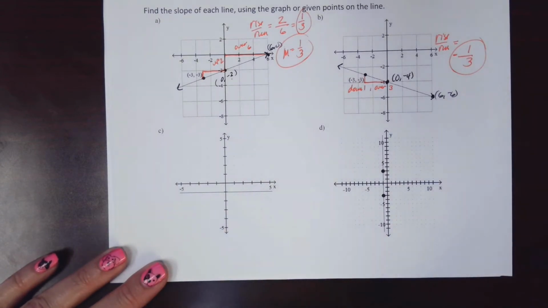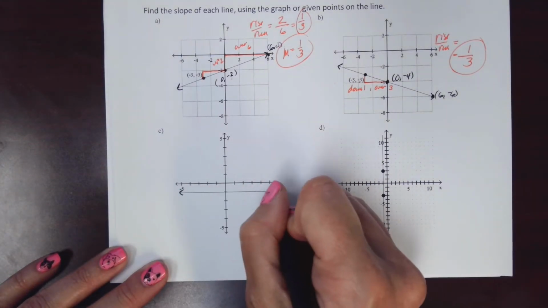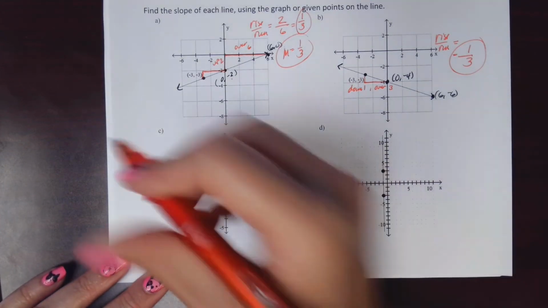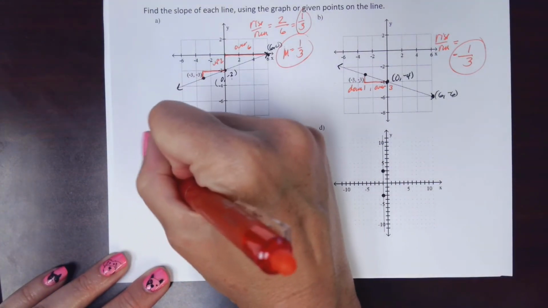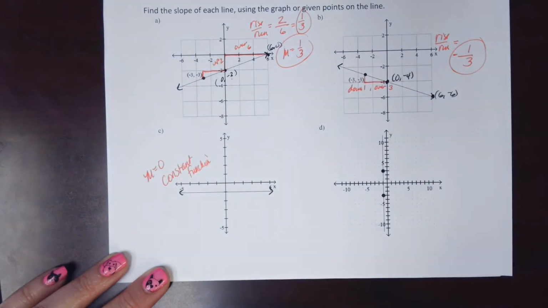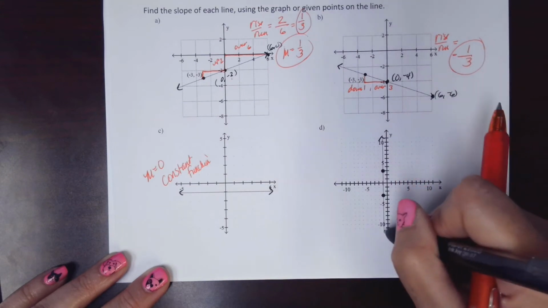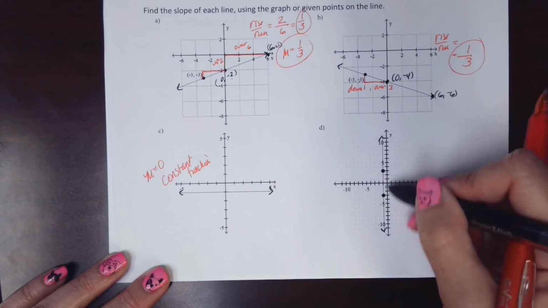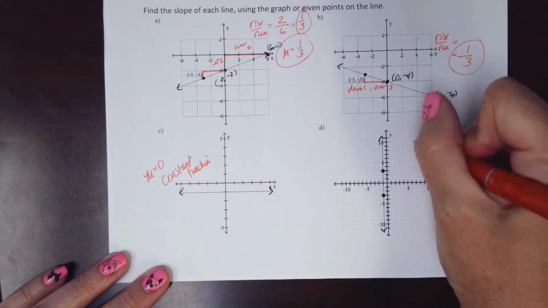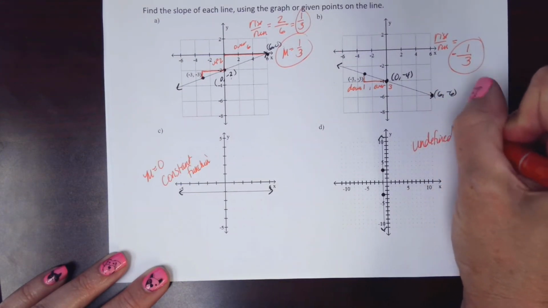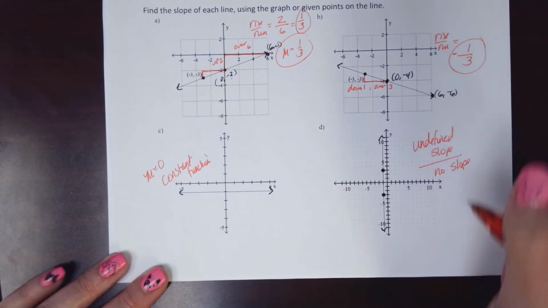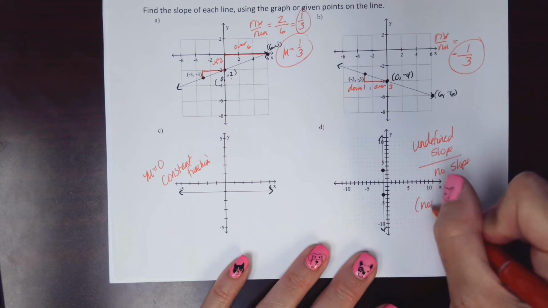What about this one? Here's my line that I'm interested in. I see that it is horizontal, moves straight across left to right. This is my zero slope. I have a constant function. And for the last one, right here is the line I'm interested in. It goes through these 2 points. A vertical line is an undefined slope. I could also say it has no slope. This one is not a function.